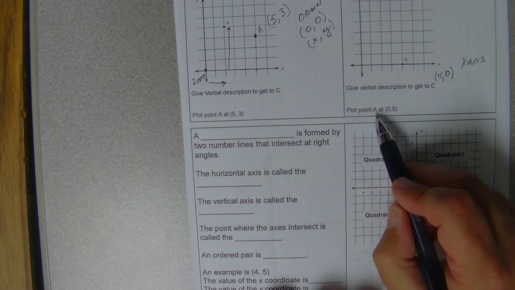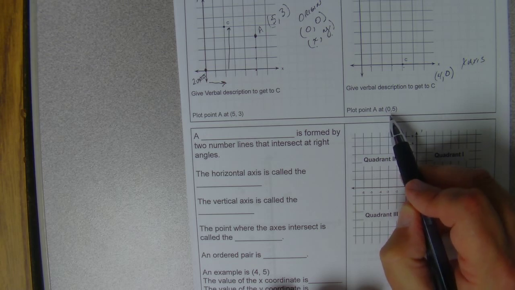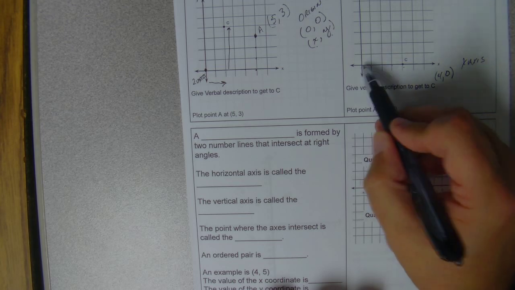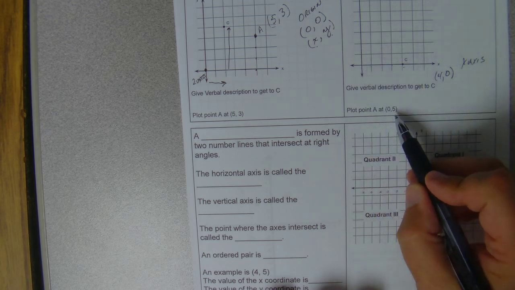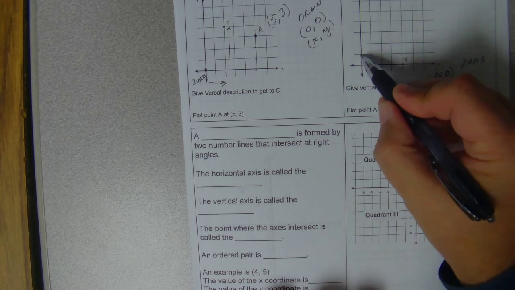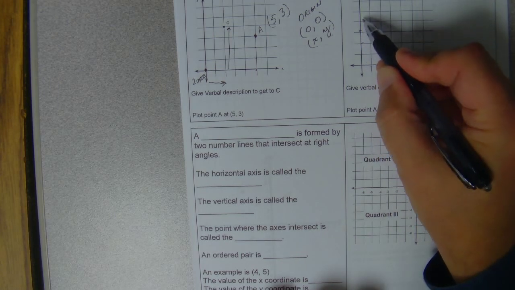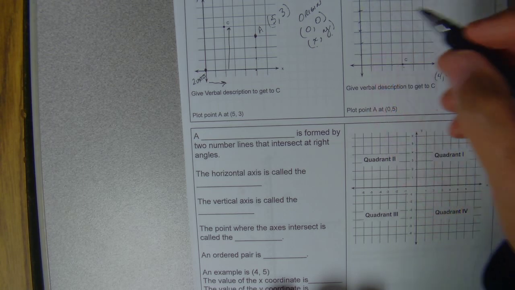What about plot A at 0, 5? Well, that means side to side it's not going to move at all. So we go to the origin and we can ask, well, where is it going to go? It's going to go up 5: 1, 2, 3, 4, 5.